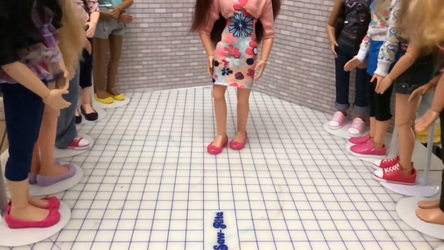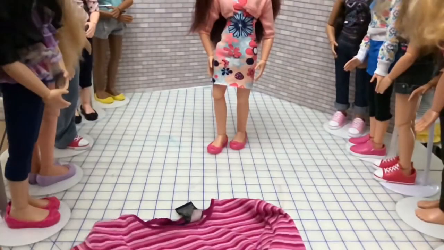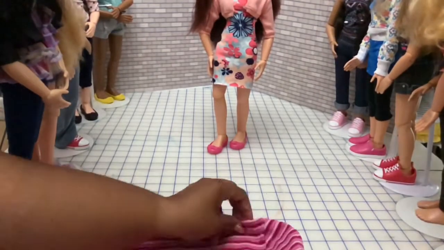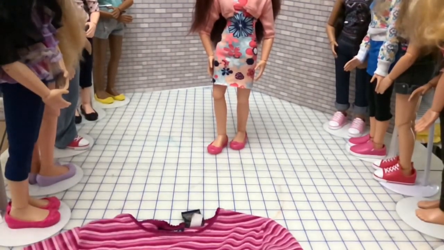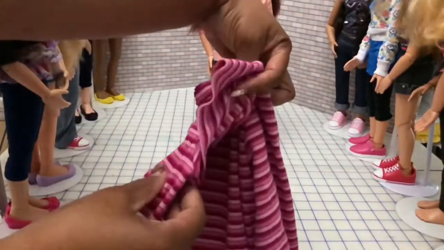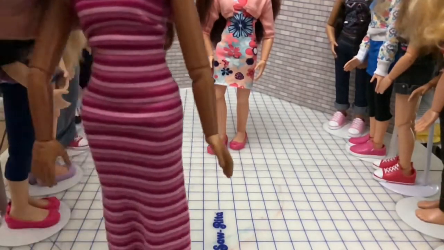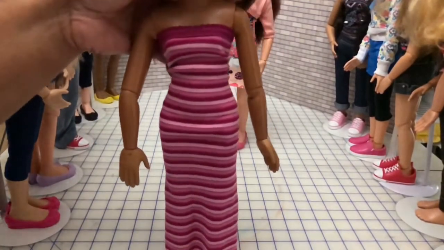Now, I showed you a minute ago this top. So this is the top that I showed you a minute ago. And the sleeve is already missing. So let me show you where that sleeve is. Carmen here is wearing the sleeve.